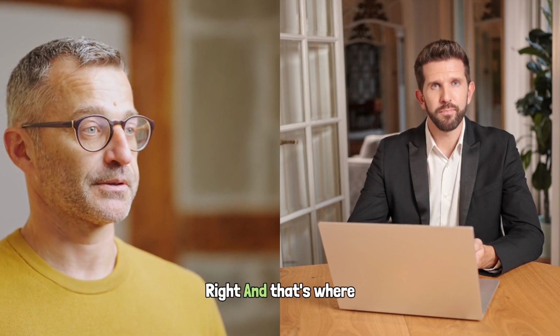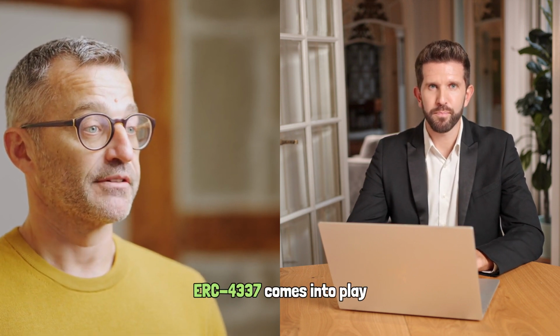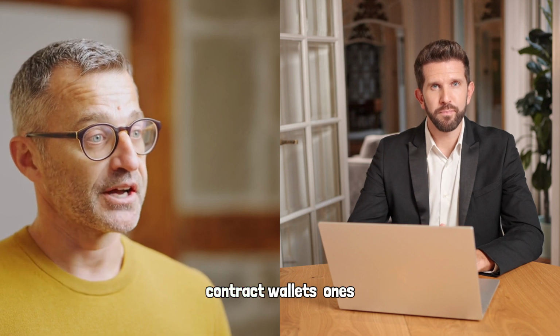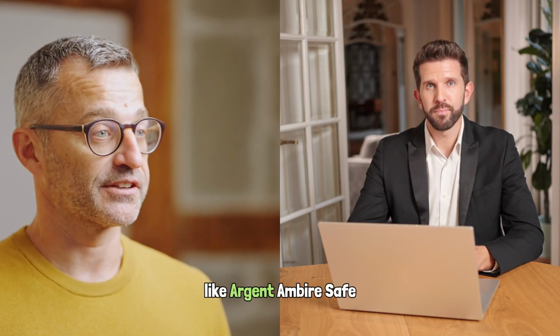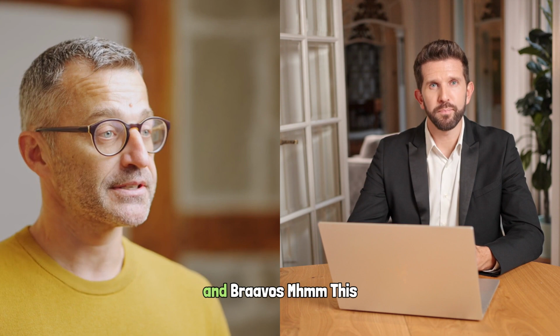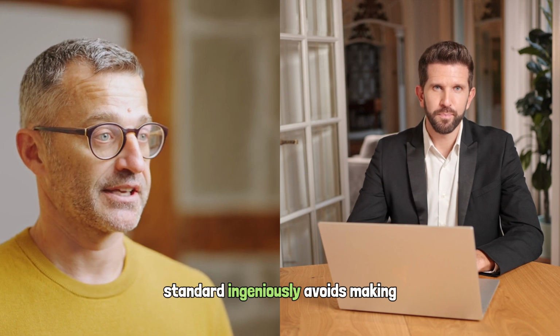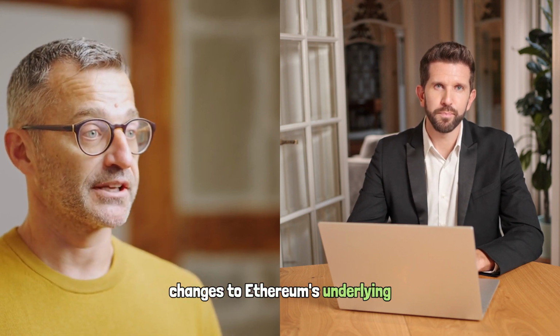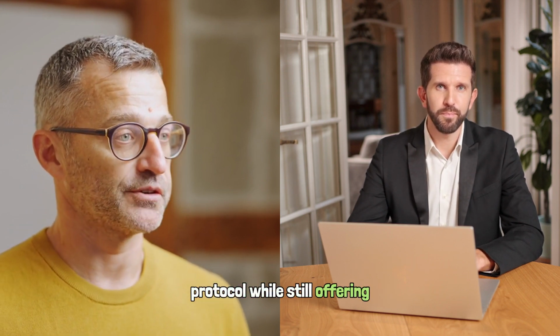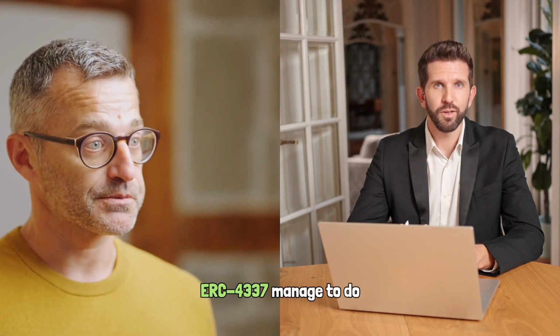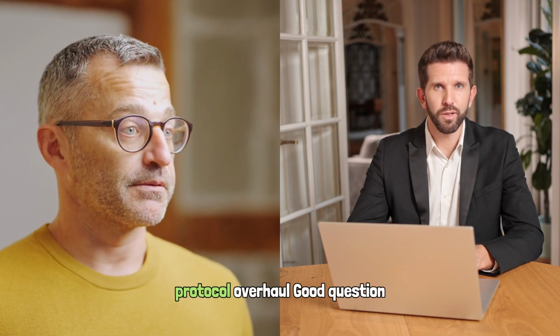Right. And that's where ERC 4337 comes into play. It's a standard that lets developers create smart contract wallets, ones like Argent, Ambire, Safe, and Bravos. This standard ingeniously avoids making changes to Ethereum's underlying protocol while still offering advanced wallet features. So wait, how exactly does ERC 4337 manage to do all this without a protocol overhaul?